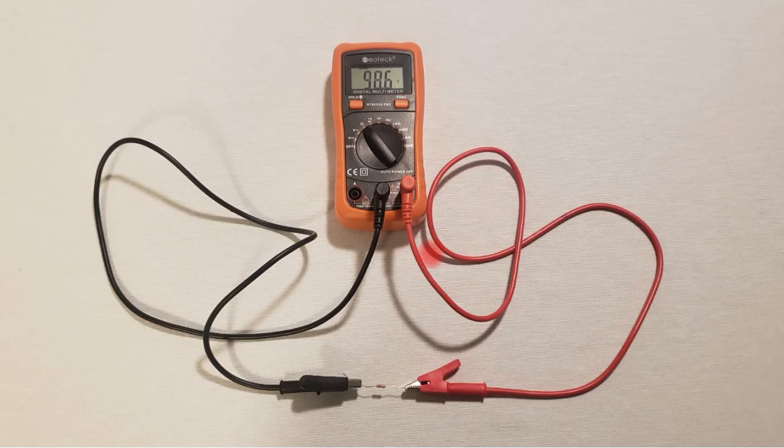Now the next function that we're going to talk about is how to measure the resistance of a resistor. Make sure the red test lead is connected to the right side, where you have the resistance symbol, and turn the dial to the resistance symbol, which is the ohms symbol, and just connect the two test leads across the resistor. And for the 100 ohm resistor, we have an actual value of 98.6 ohms.